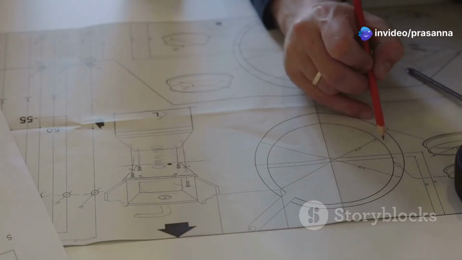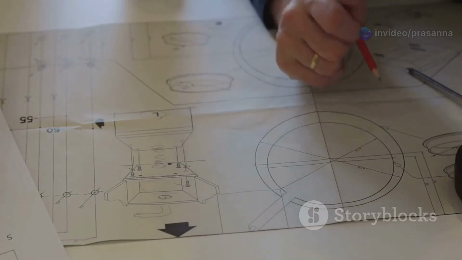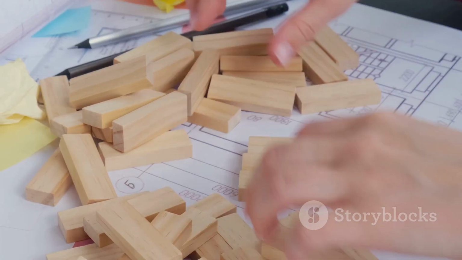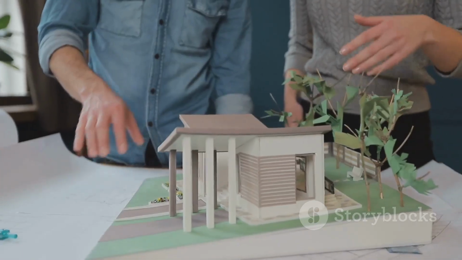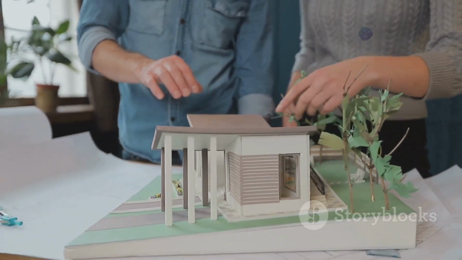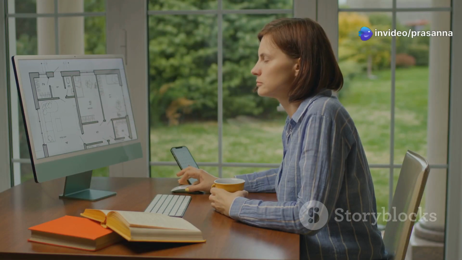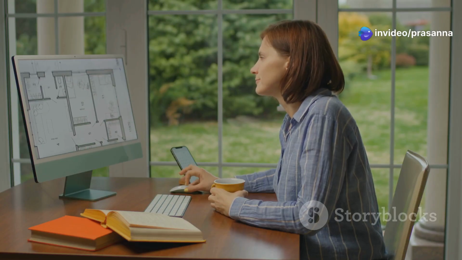You can draw lines and shapes and then pull them into 3-dimensional forms. This is like building with digital blocks. SketchUp offers a simple way to design complex structures. It makes the process fun and engaging, encouraging more people to try their hand at design.